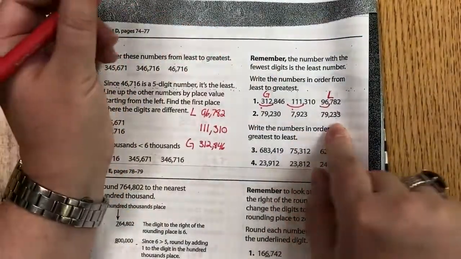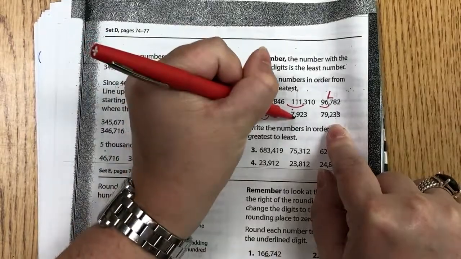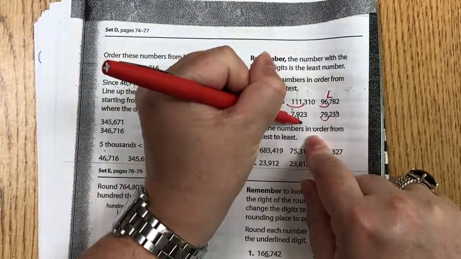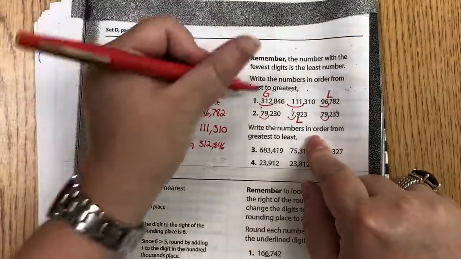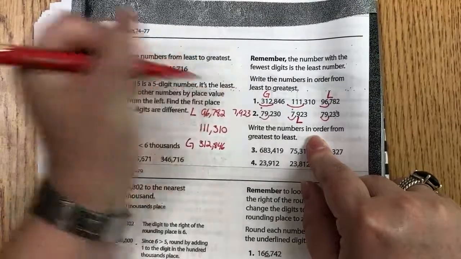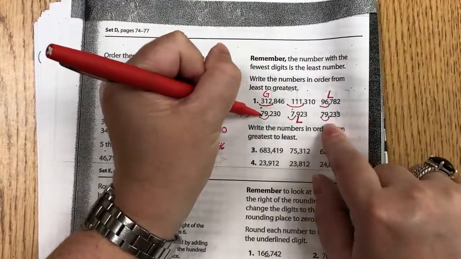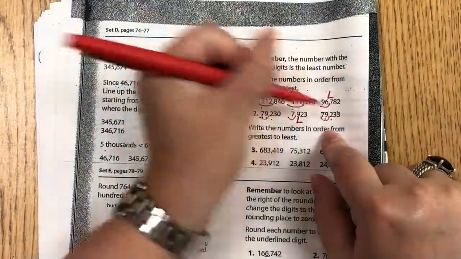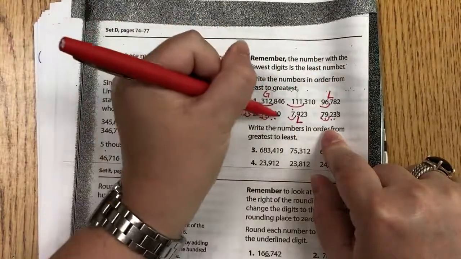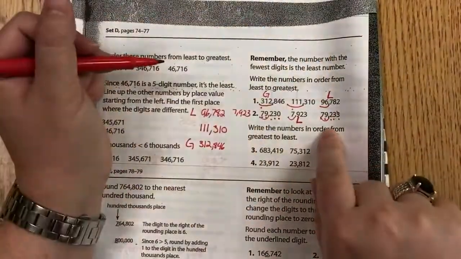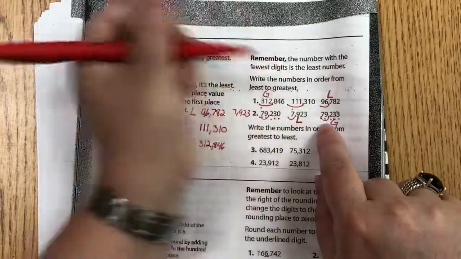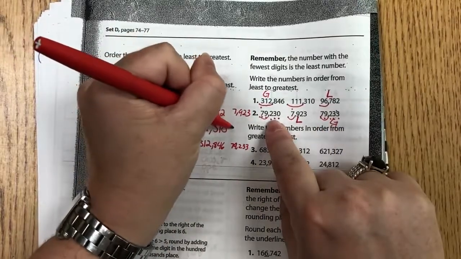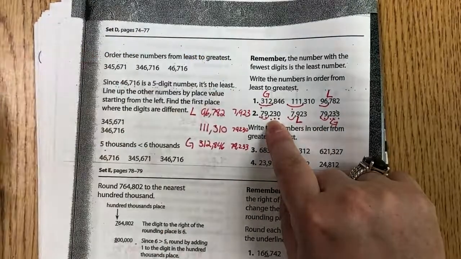Let me look at my next bit. Again, 2 before a comma, 1 before a comma, 2 before a comma. I can already tell which one is the least. Here's my least, 7,923. Now I'm comparing these two. 7, 7, 9, 9, 2, 2, 3, 3, 0, 3. So this one's my greatest, 79,233. And the middle is 79,230.